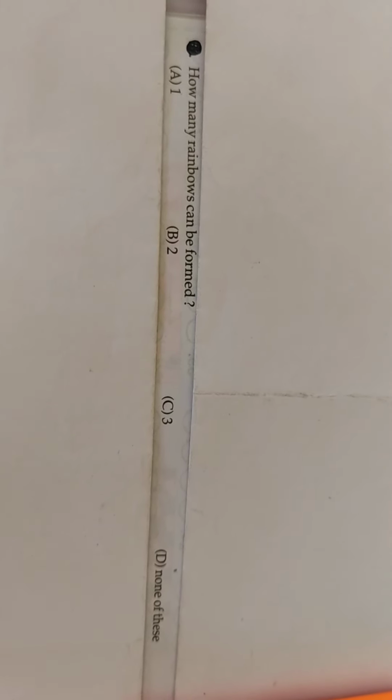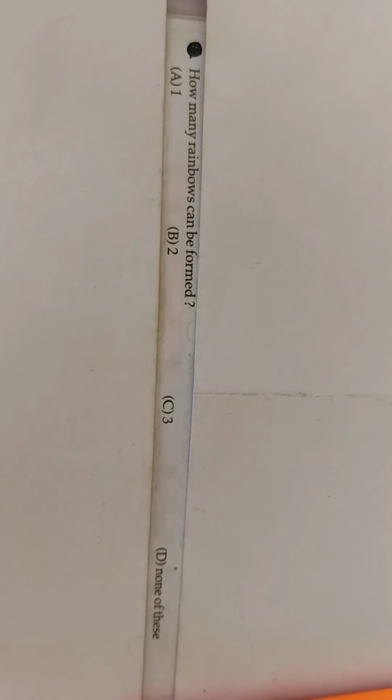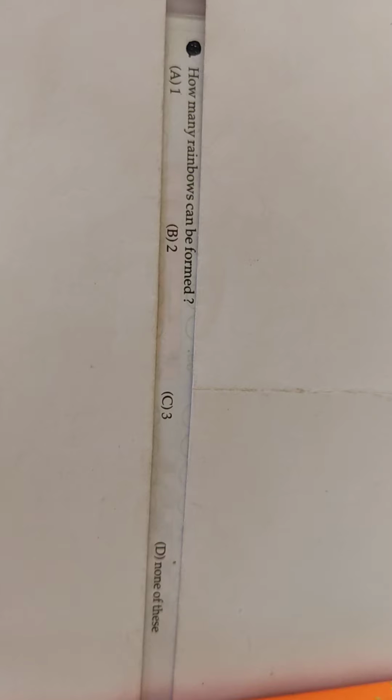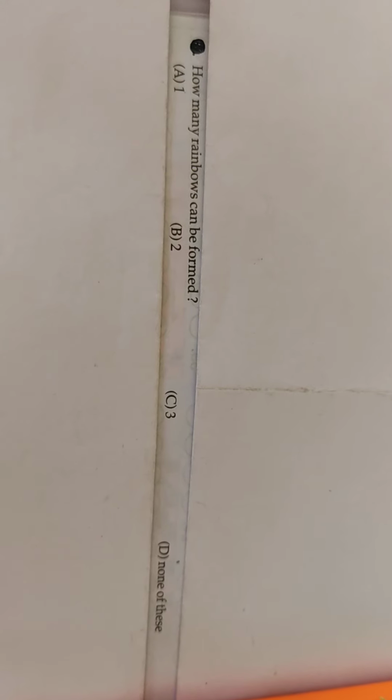Now, the next MCQ is: how many rainbows can be formed? 1, 2, 3, none of these. I hope your concepts are clear and you have watched the video which gives the details of rainbow. So, you should not have any difficulty in choosing the answer. B, 2, is the correct answer. We know that two rainbows can be formed, primary rainbow and secondary rainbow.